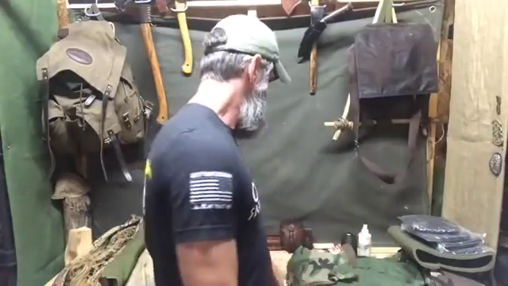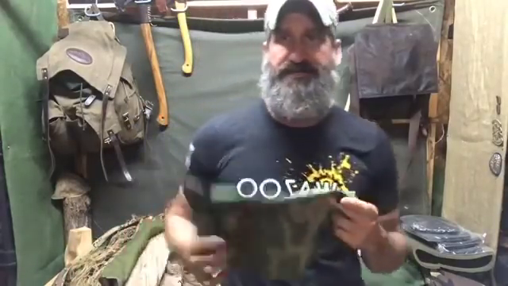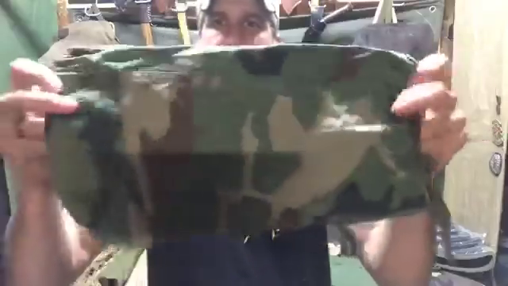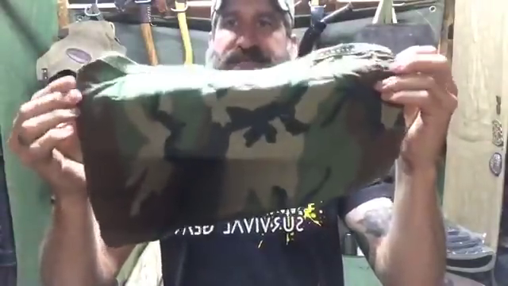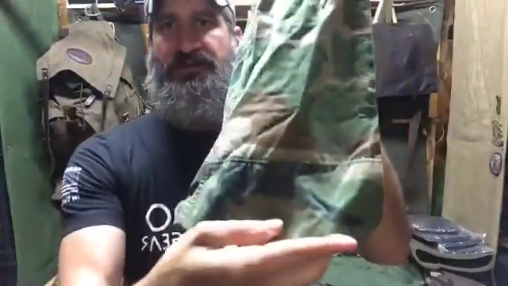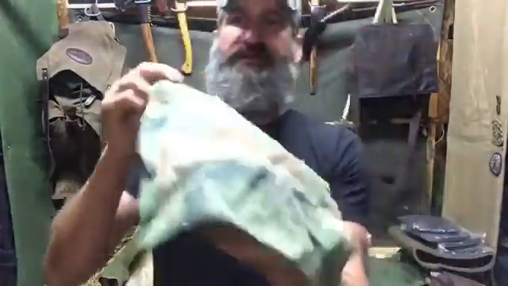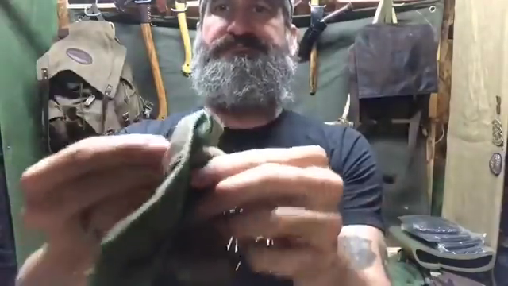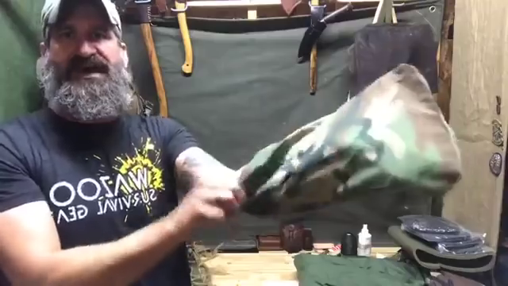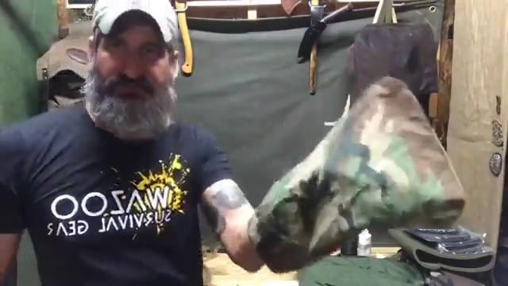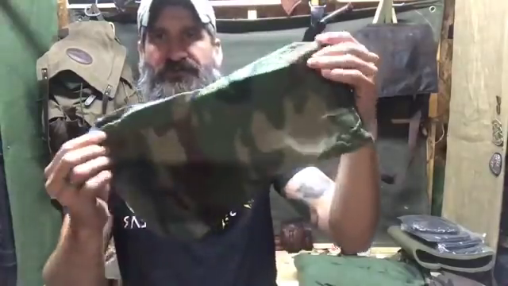Let's see, what else? Oh, here's another modification that you can do. This is just the leg of a BDU bottom, and what you can do is take that, cut it off, and then sew the bottom together. So what I've essentially made is a pouch. But what fits in this pouch is a camelback bladder. BDU is a battle dress uniform. It's the trouser, a pant leg, from the uniform.